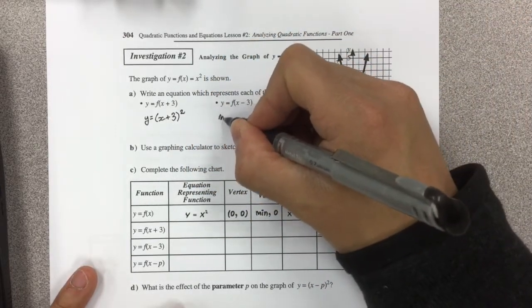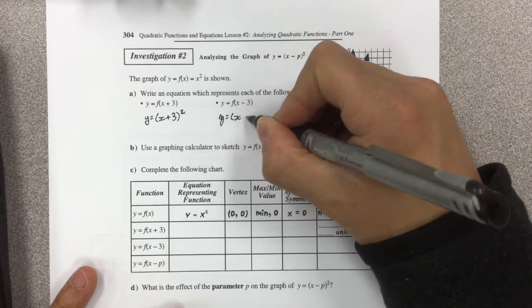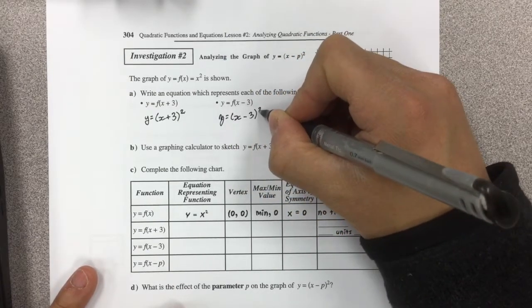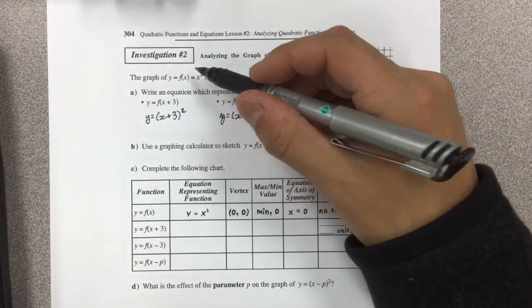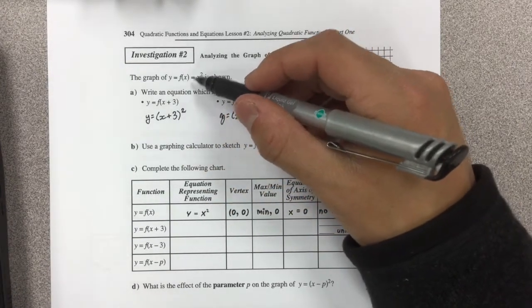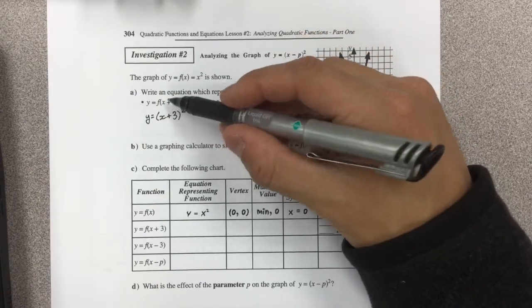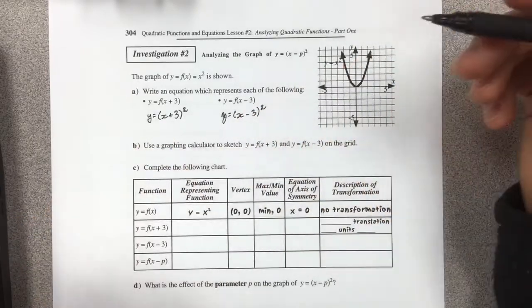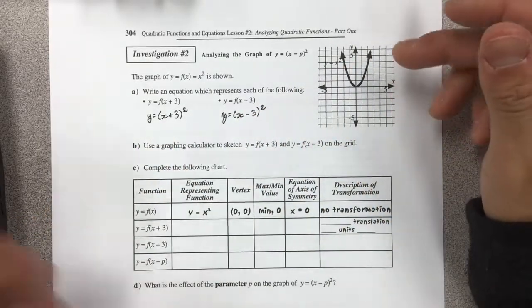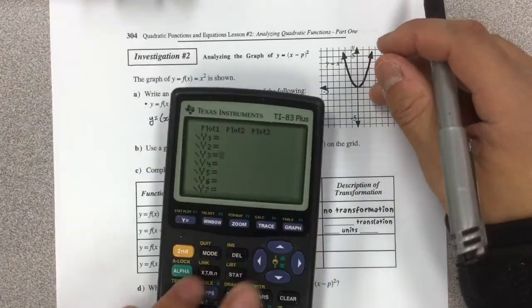For this one, we're going to have y is equal to (x minus 3) squared. Everything in the brackets is taking my x value, and since f of x is equal to x squared, we have to square everything in the brackets. So just like last time, what we've got to do is graph these.